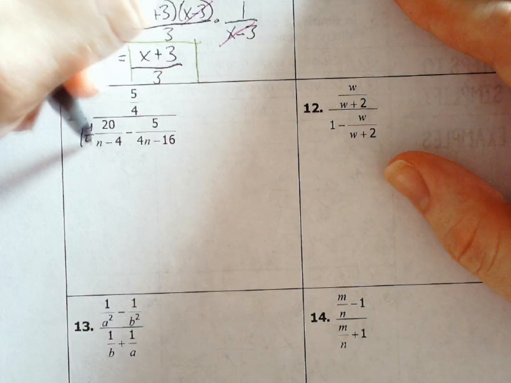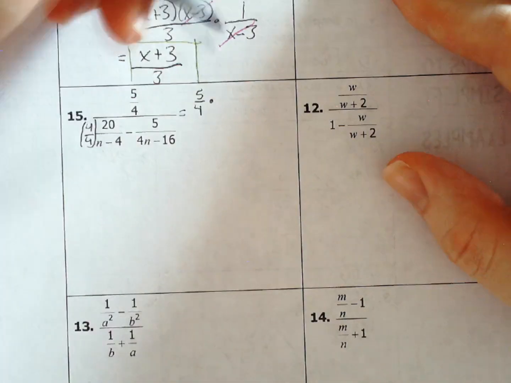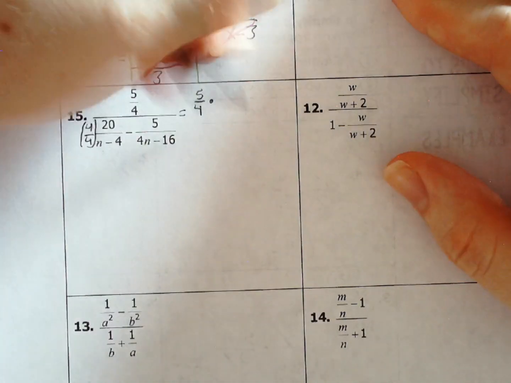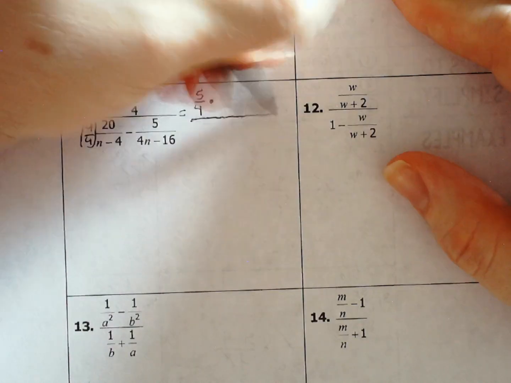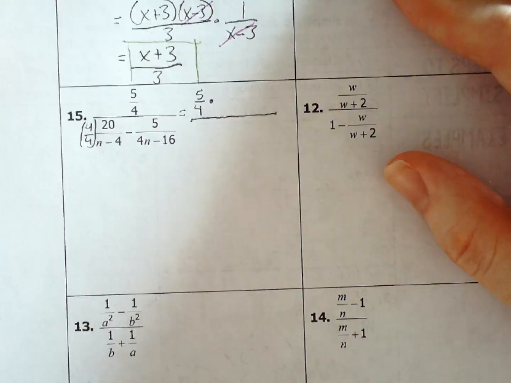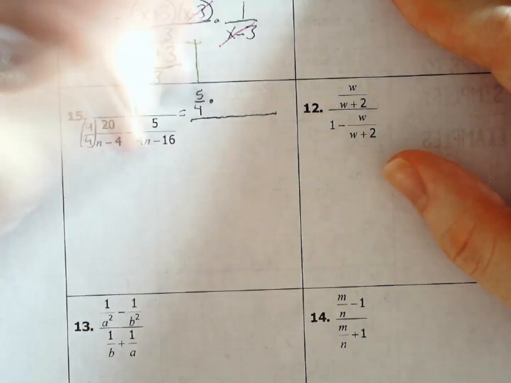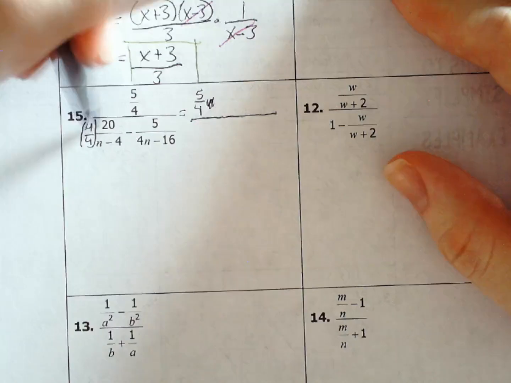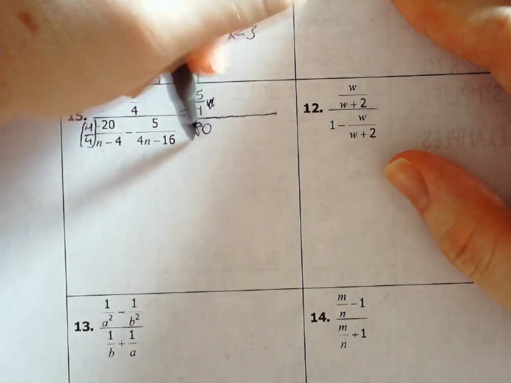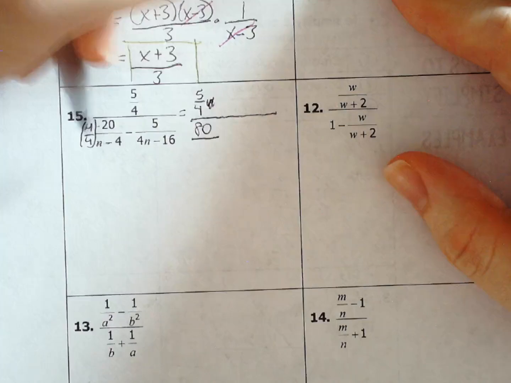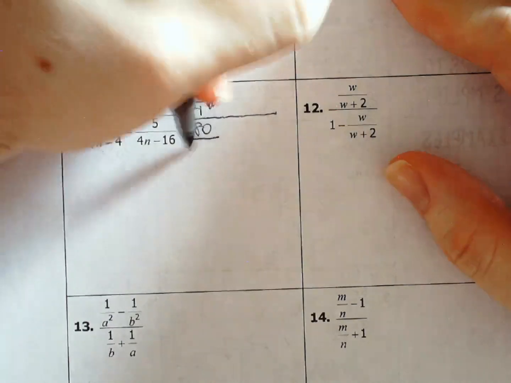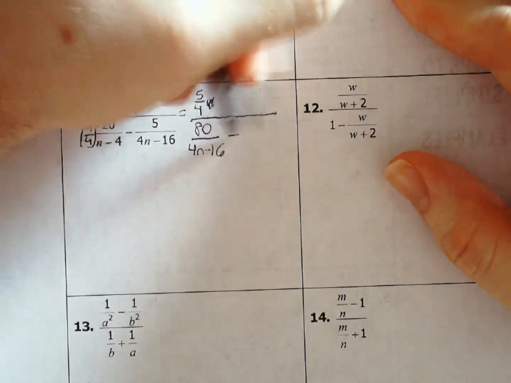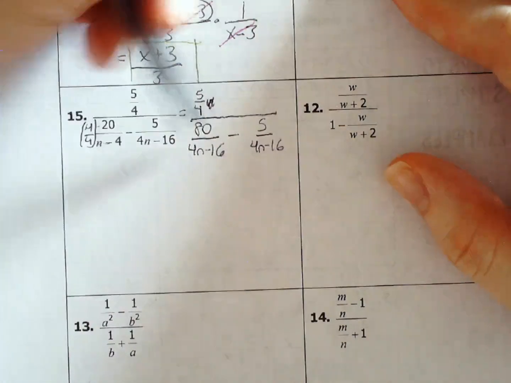And so when I start this problem, now what I have is 5/4 times, actually let's keep it as a big ugly fraction for now. I think I almost confused myself turning it into the multiplication by the reciprocal last time. So let's just keep it as 5/4 over 4 times 20 is 80 over 4n minus 4 times n minus 4 is 4n minus 16 minus 5 over 4n minus 16.